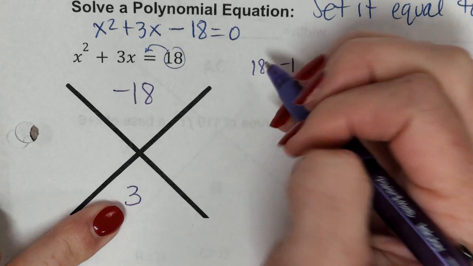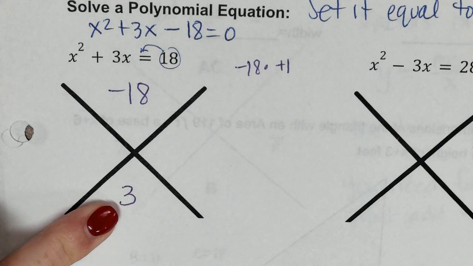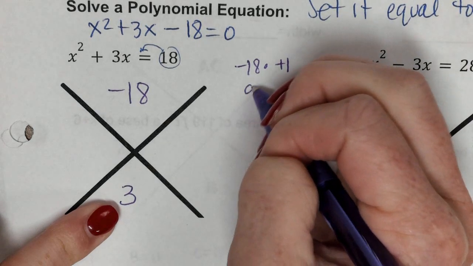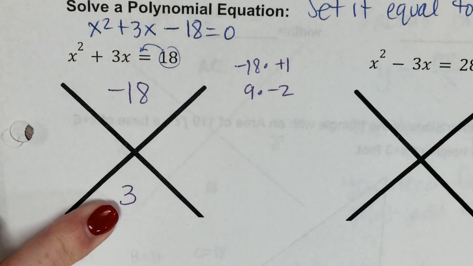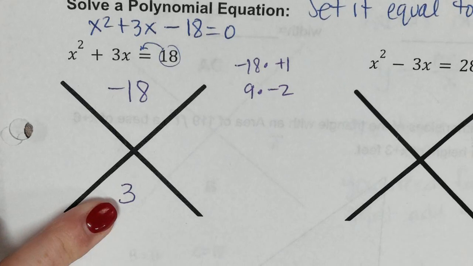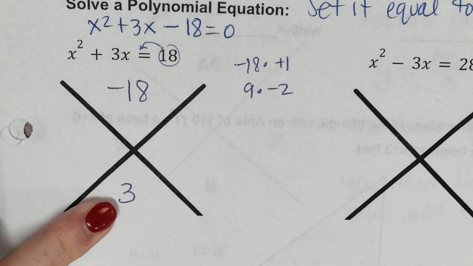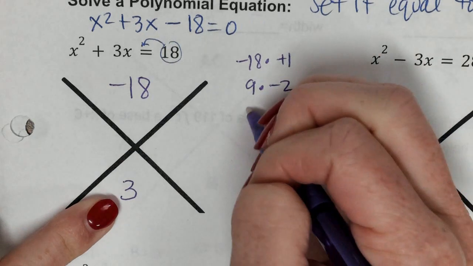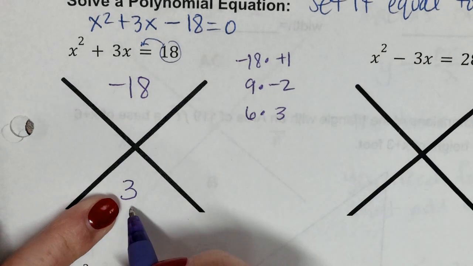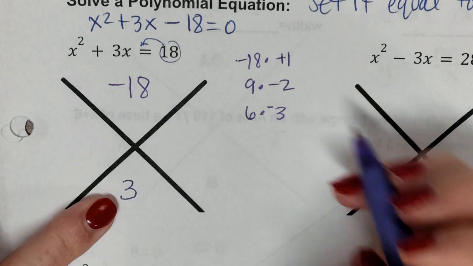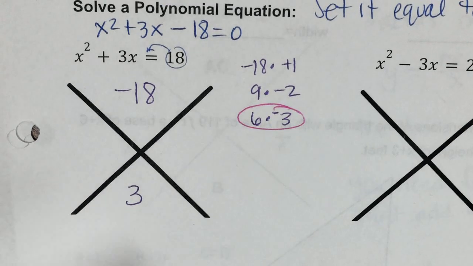I have 9 times negative 2. Is that going to add up to 3? Yes or no? Nope. What's my next one? What's 3? 3 times 6 is 18, but I need to put a negative on one of them. Which one would get the negative? The 3. Are y'all good? Yes. Questions?